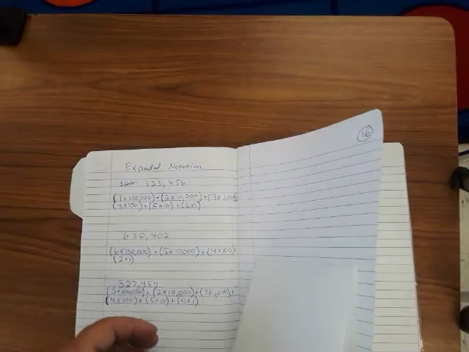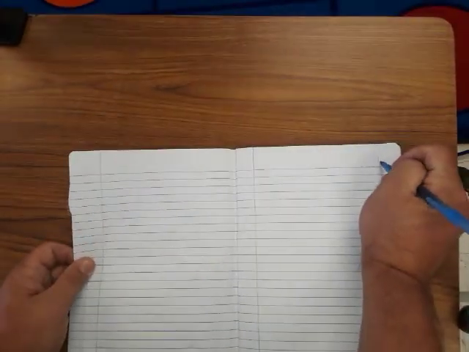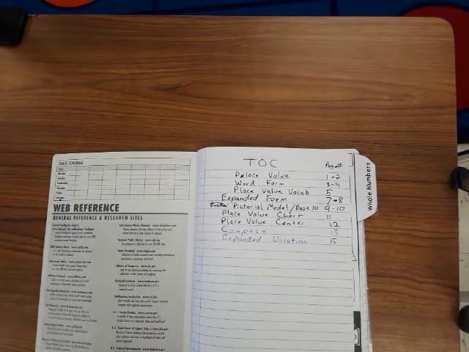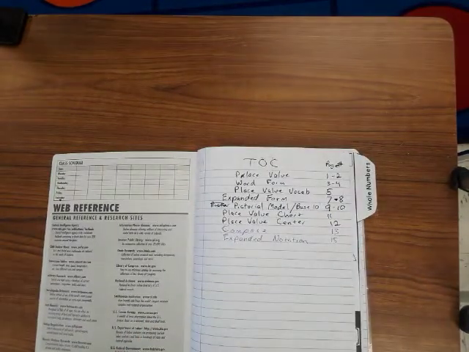Okay, we can go ahead and go to our composition book again, and we're going to work in our composition book. And let's see, we last worked on page 16, makes this page 18. And we're going to write in our table of contents what we're going to do in our composition book. It's actually going to be on page 17 where we start working.